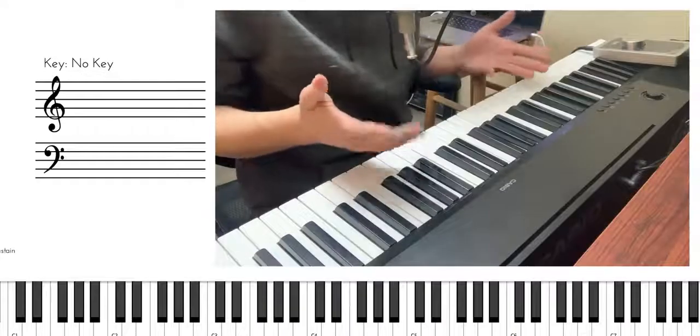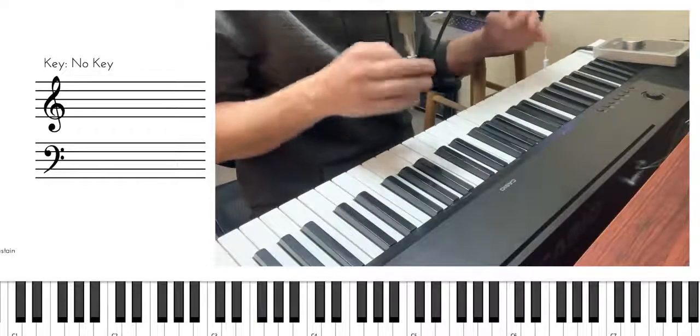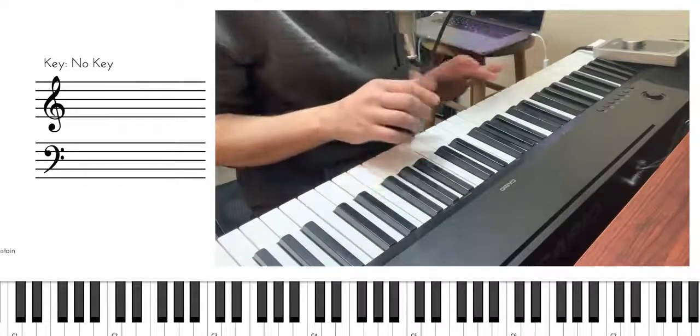Again, this is a huge subject and there's a lot more that could be said about that. But these are the fundamental basic things to keep in mind. Rootless voicings and voice leading.